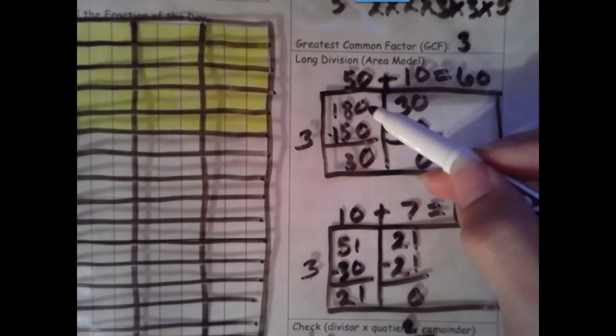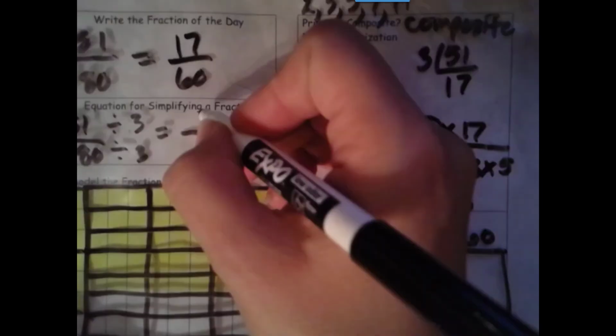3 groups of 60, 6 tens is 18 tens. 3 groups of 7 is 21. Regroup the 20, bring down the 1. 3 groups of 10 is 3 tens, plus 2 more tens is 5 tens. Okay, 51, that matches my dividend, so that checks. 180, that matches my dividend, so that checks. So my numerator is definitely 17, and my denominator is definitely 60.